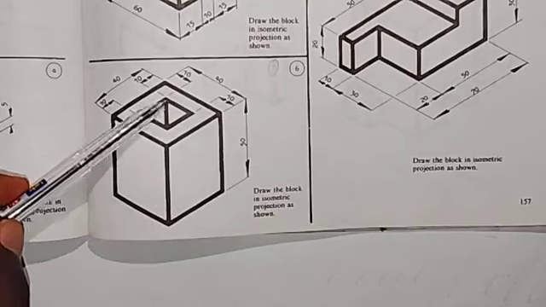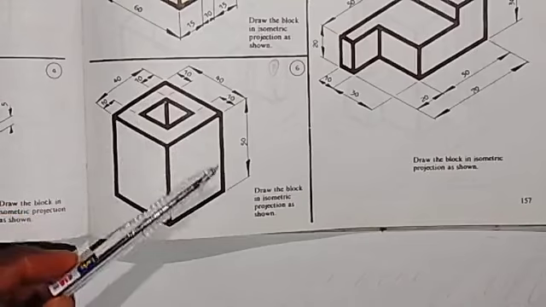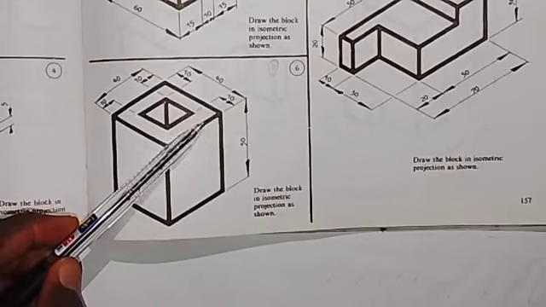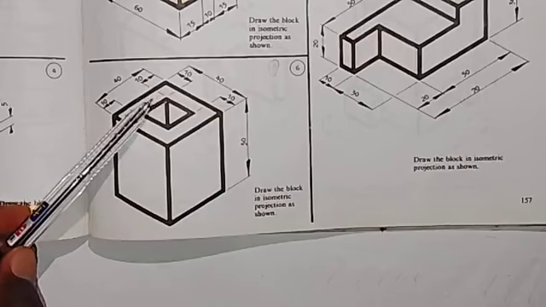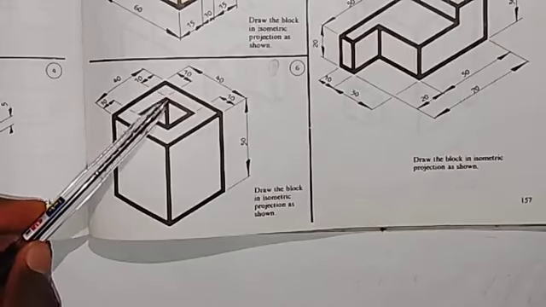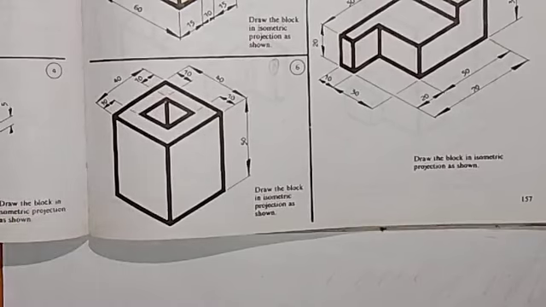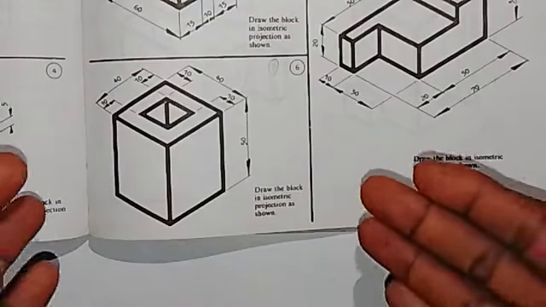Then, for us to produce this square that makes it a hollow block, the distance from this point to this line is 10 millimeters. This one is also 10 from here to here, and from here to here is 10 millimeters, and from here to here is 10 millimeters. So we make use of these dimensions to produce this isometric block as we see it here.